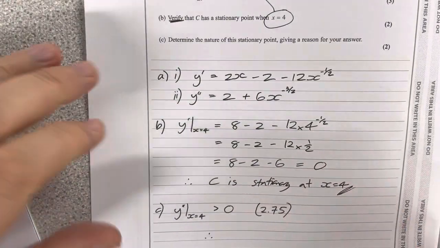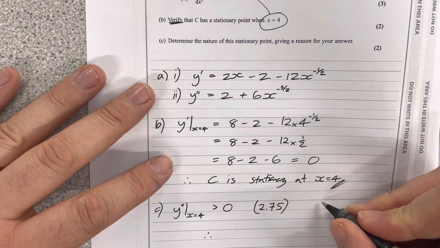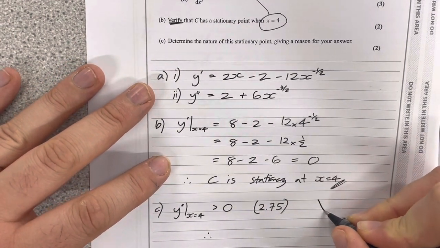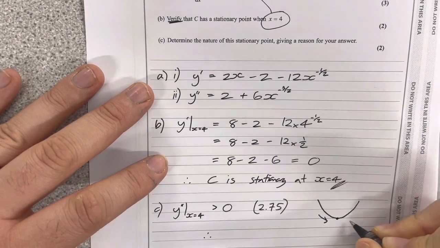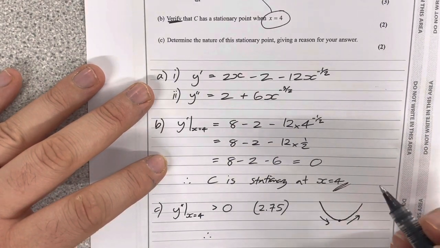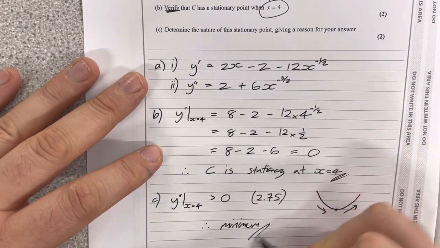Therefore, it's positive, so therefore it's a minimum because the gradient is increasing. That's what that says. The gradient is increasing, so for it to have a stationary gradient, it must be going from a negative gradient to a positive gradient for it to be increasing. Okay, so therefore it's a minimum.